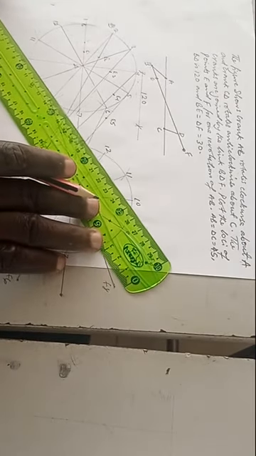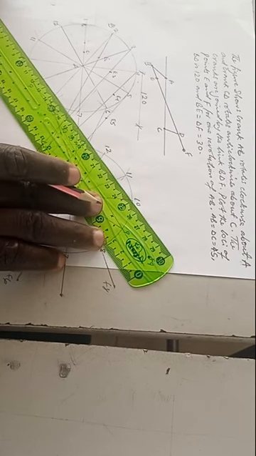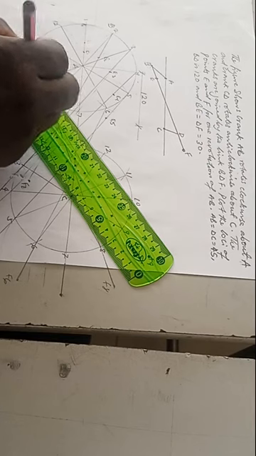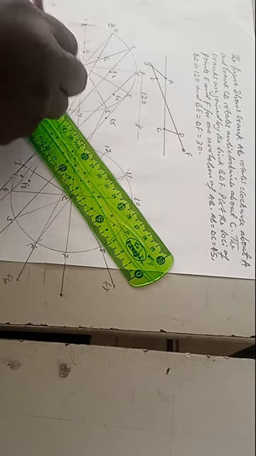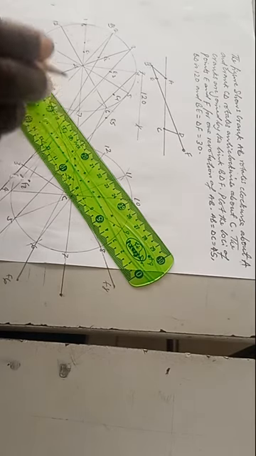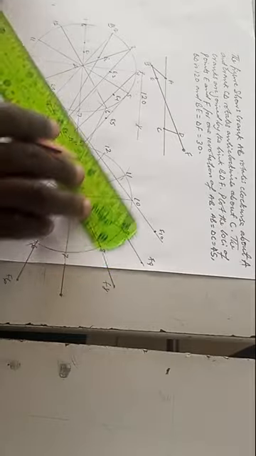Then 10. 10 to 10. Then they roll it above 10. So let us count it. 1, 2, 3 for E10. E10 and F10. 1, 2, 3. F10.